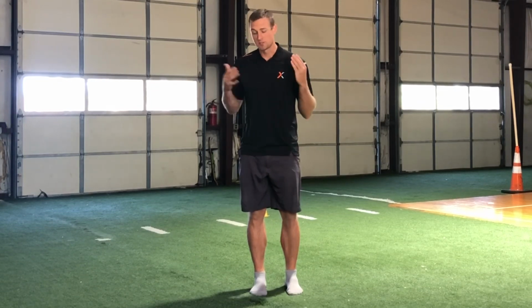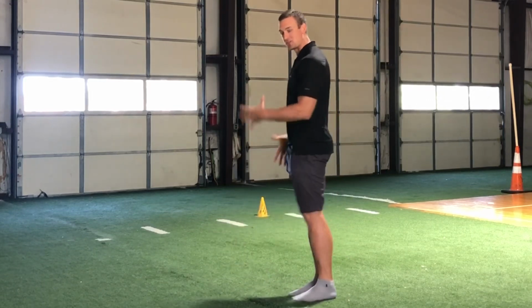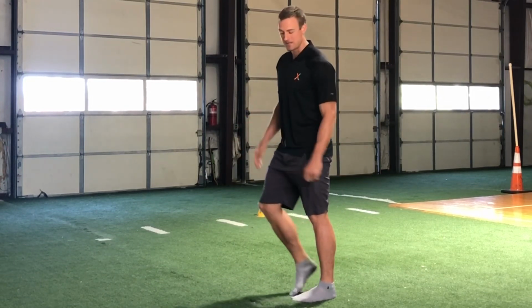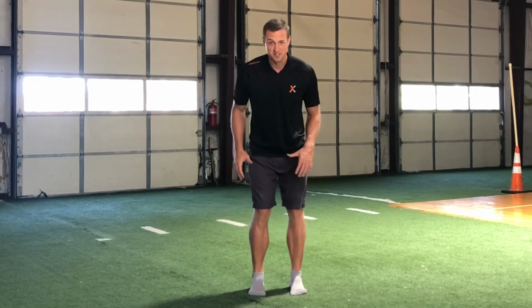Now, in the sports performance world, we tend to look at things from the side view. We look at a lot of flexion and extension patterns, right, for sprinting. We tend to too often ignore a front view or a back view where we're looking at the rotational sequences that are happening, okay? So that's what we're looking at today.